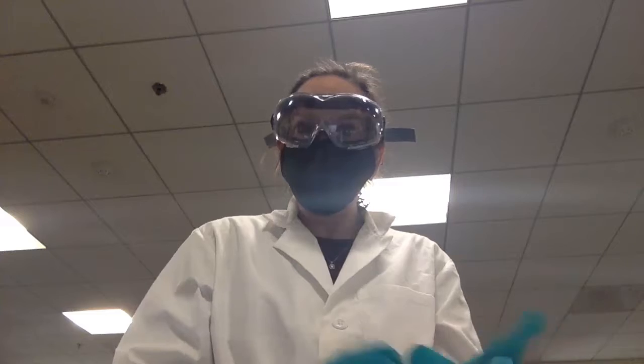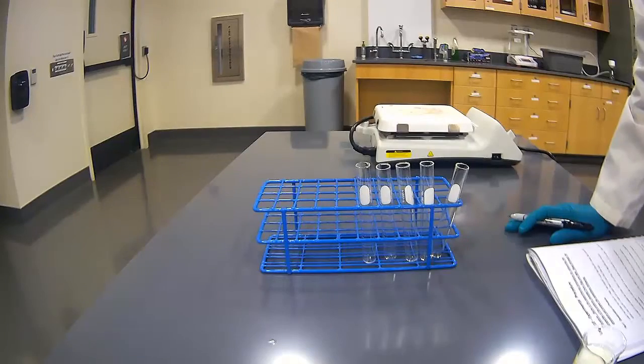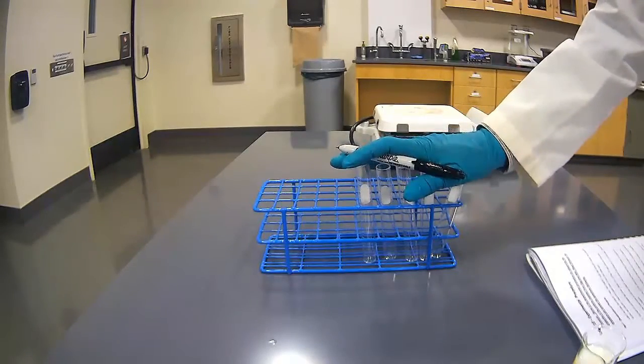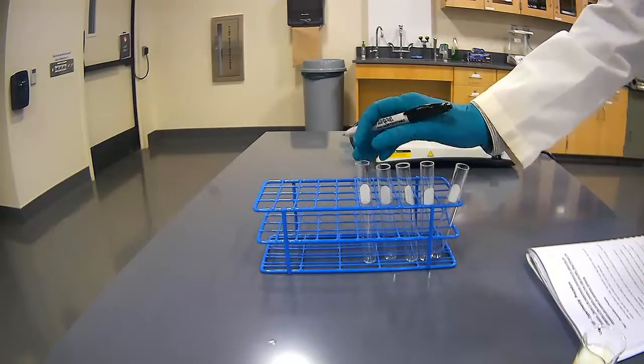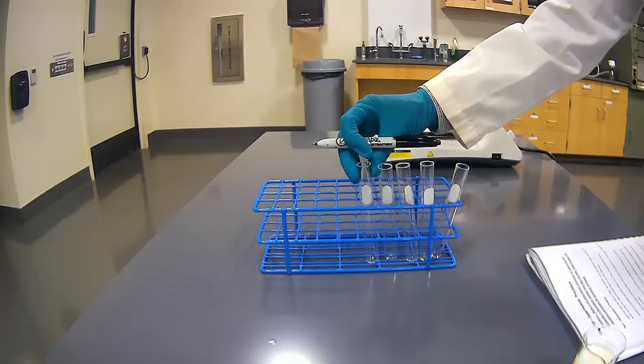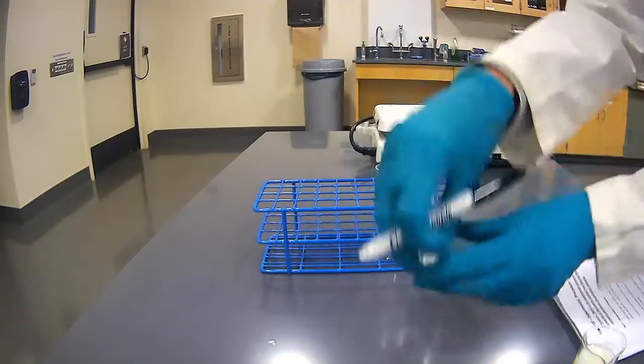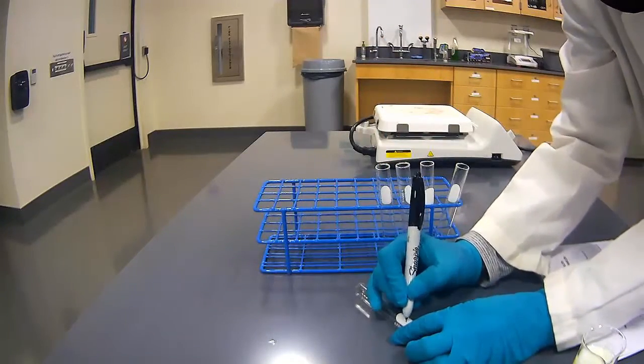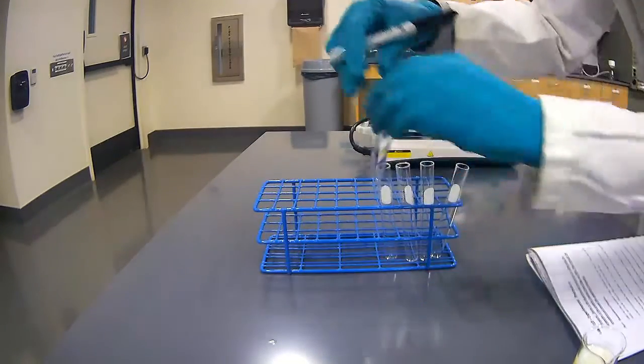So let's get started, as I have all my equipment on, and my equipment's ready to go. So I'll see you over in the lab. As you can see here, I have 5 test tubes, which is what we'll need for our experiment. Our first step is to make sure to label these test tubes with the tests that we're going to be doing. So I'm going to label them test tube 1, 2, 3, 4, and 5.